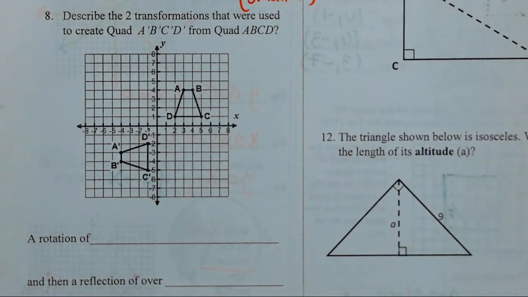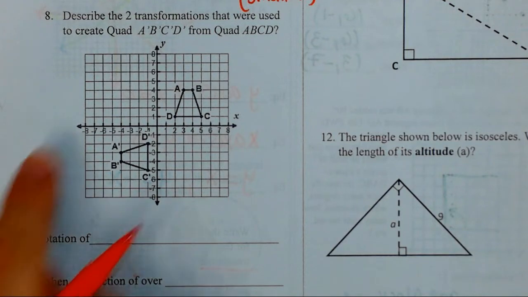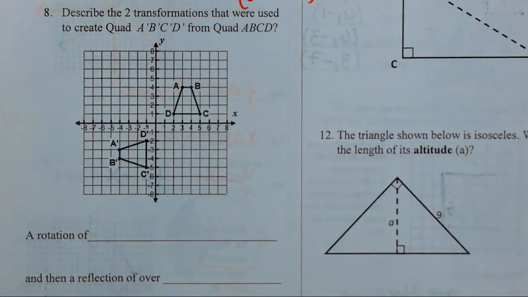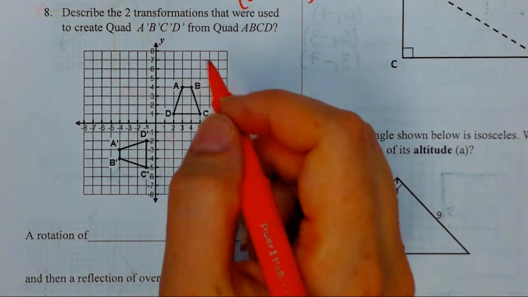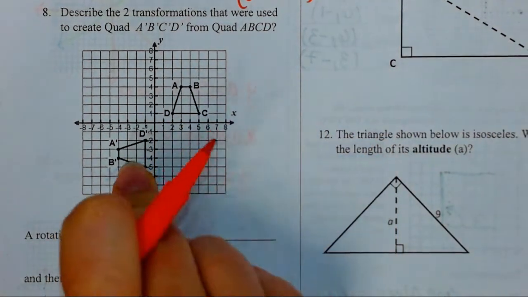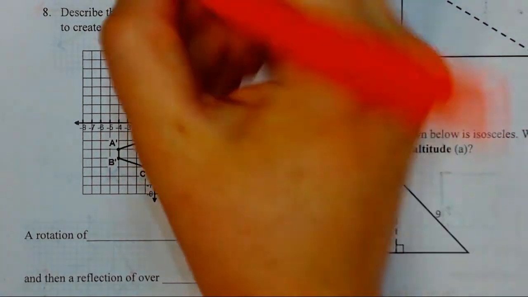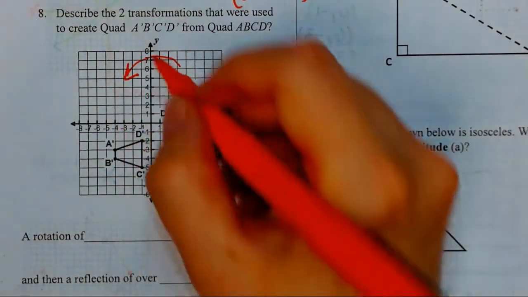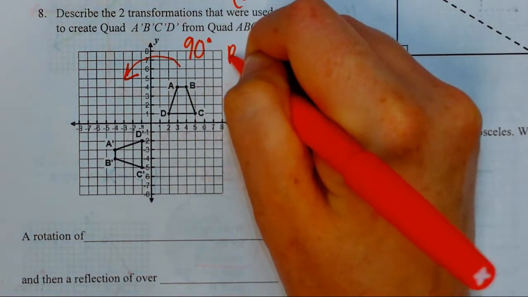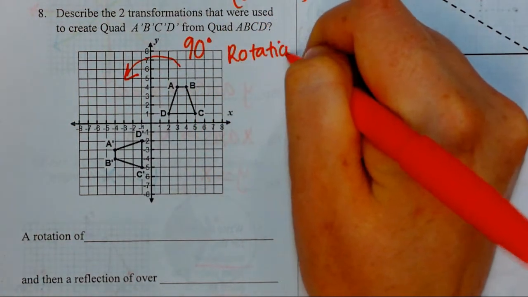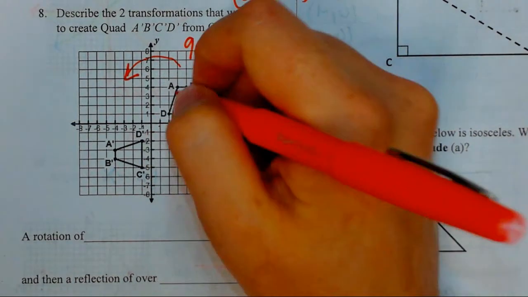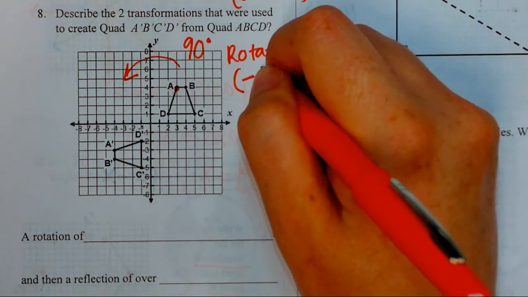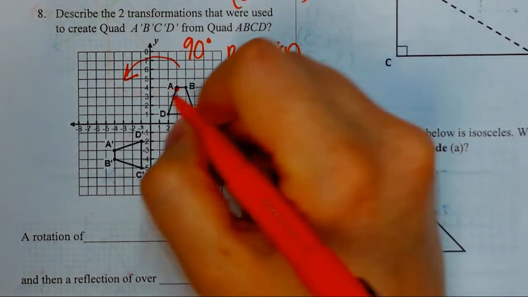Number 8, describe the two transformations that were used to create quad A'B'C'D' from the original one. If you'll notice, first of all, this turned on its side. Turning on its side would be a 90-degree rotation. So we would take point A, 90-degree rotation, the rule is (-y, x).